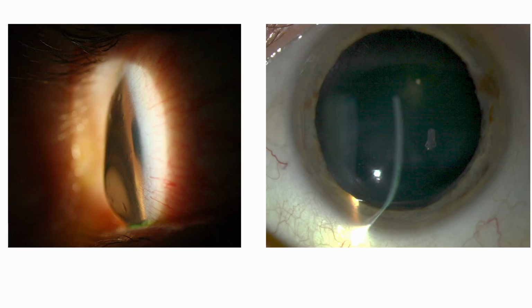Moving to the next differential, again it is a degeneration. Here the location is opposite to Terrien. It involves the cornea inferiorly, between 4 and 8 o'clock. The key feature is progressive thinning inferiorly that will lead to corneal ectasia. And on topography, we have a characteristic crab claw appearance.